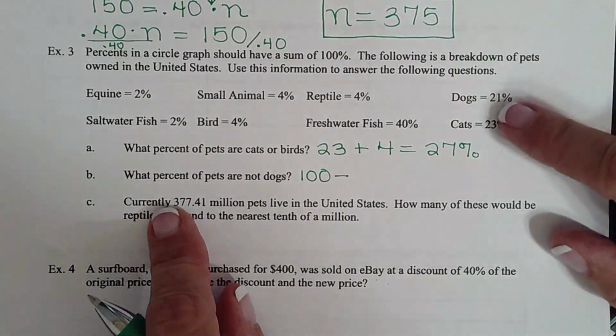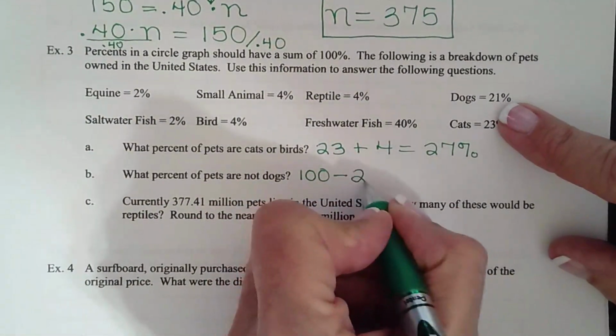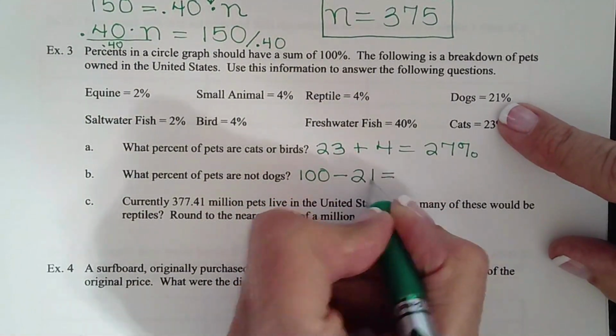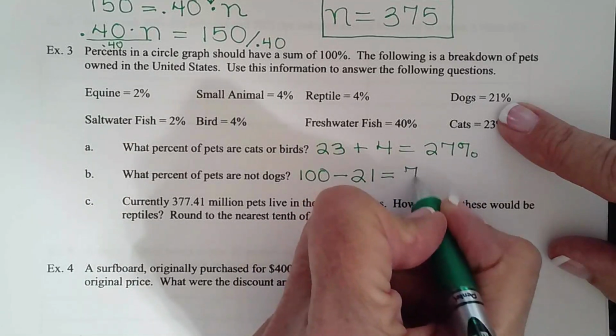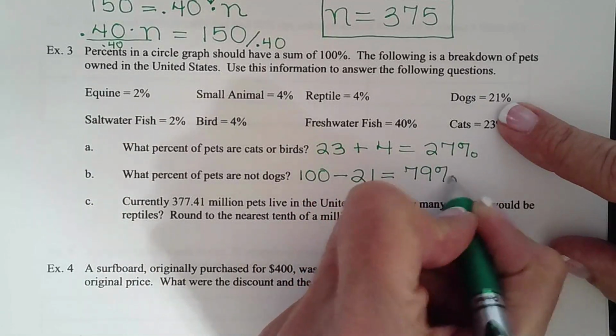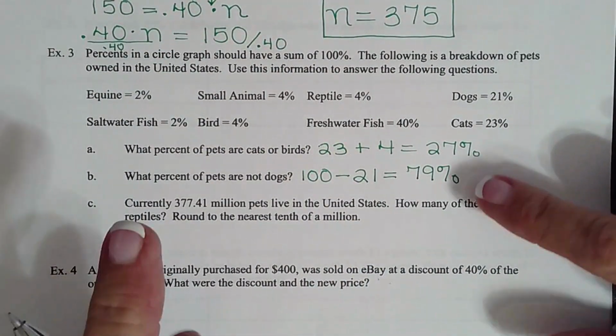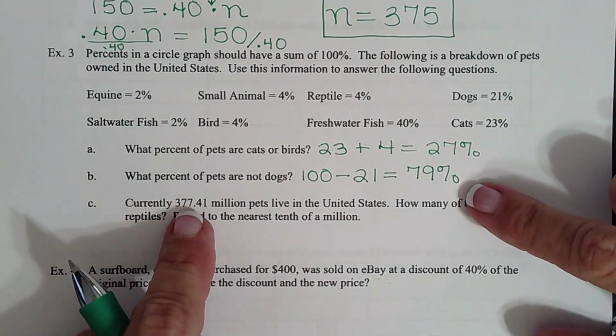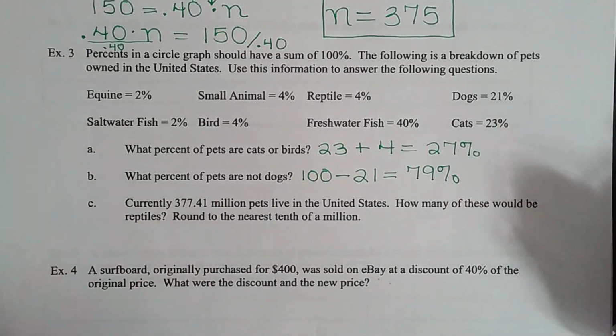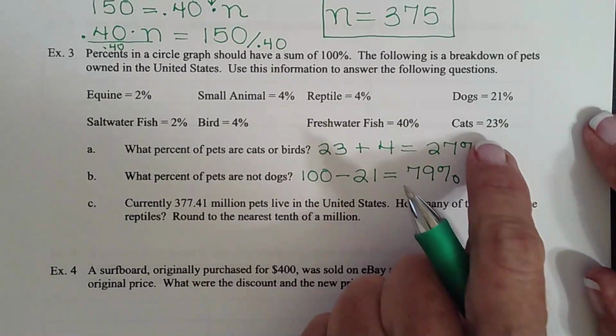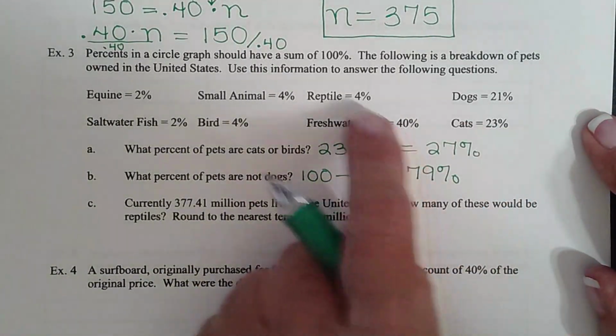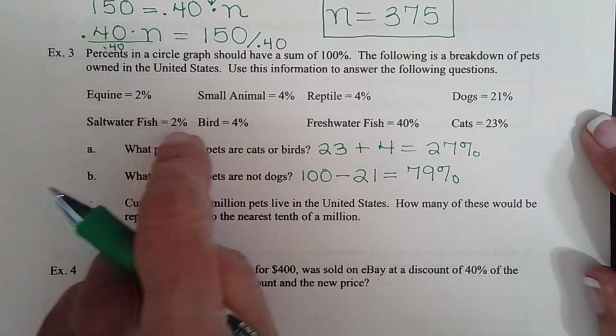So it's 100 minus 21. 100 minus 20 is 80, and one more would be 79%. So 79% is not dogs. But you would have gotten the same answer if you would have gone this plus this plus this plus this plus this plus this as well.